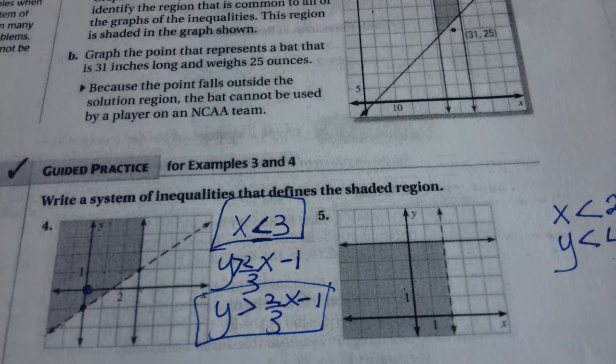So hopefully you practice, and hopefully you like graphing and shading, because that's what you're going to be doing a lot. So I think this is the last section in chapter 7, so we'll be going on and getting ready for a test.